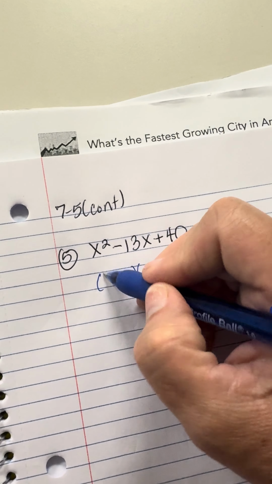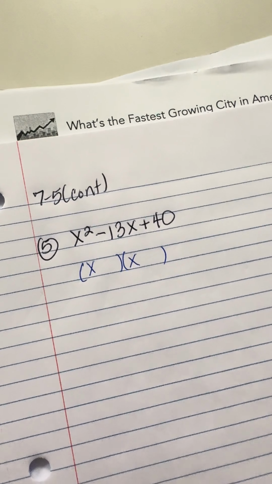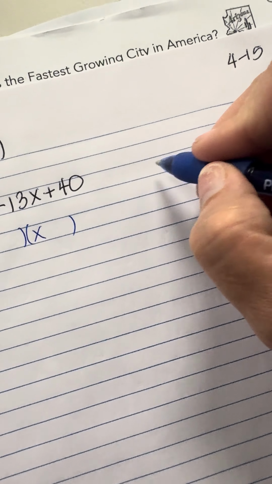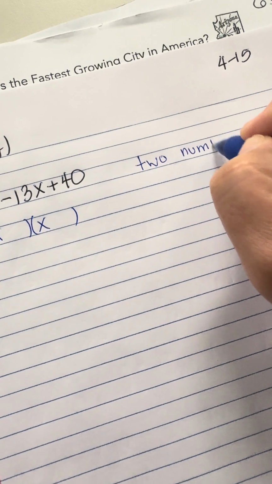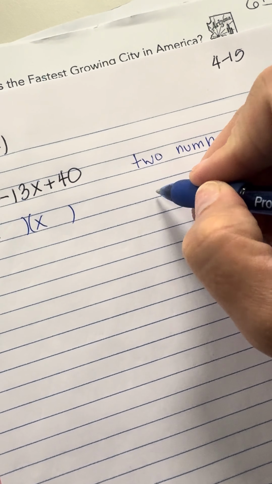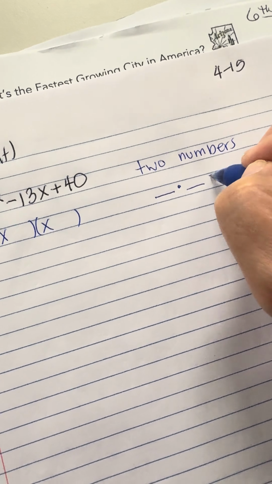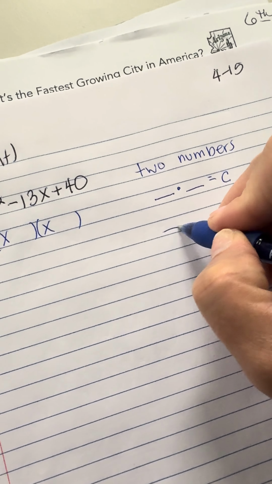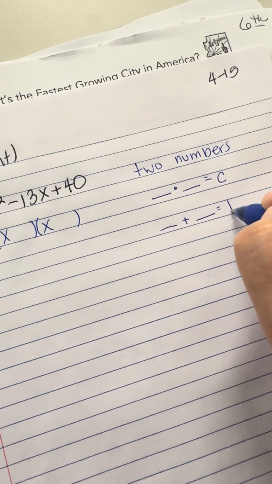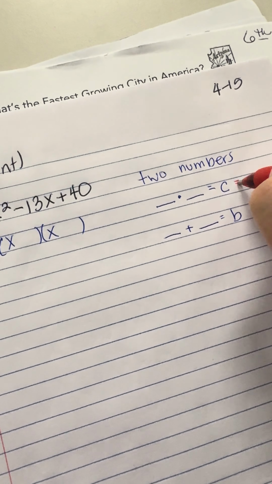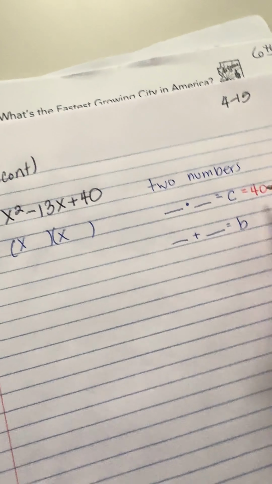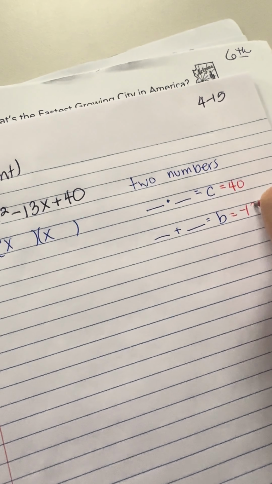I've got an x squared there, so this is going to be an x and an x. Over here, off to the side, I'm looking for 2 numbers that multiply to give me C and add to give me B. C here is 40, and B here is negative 13.